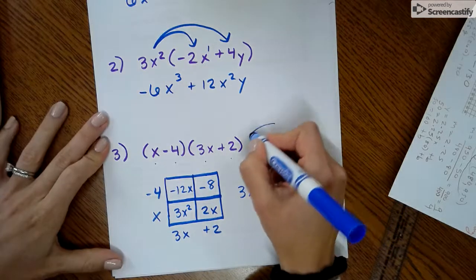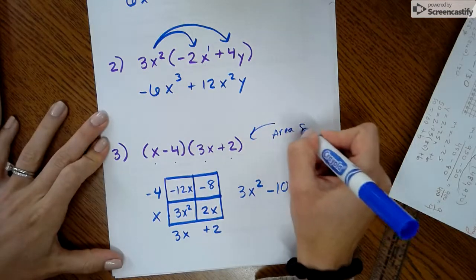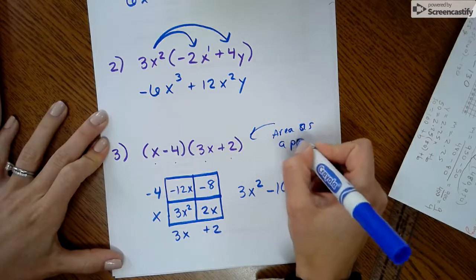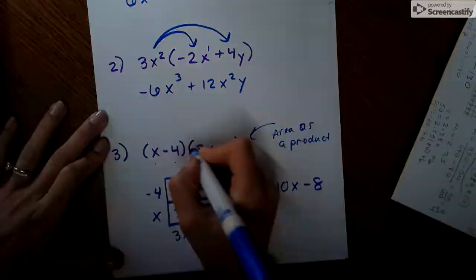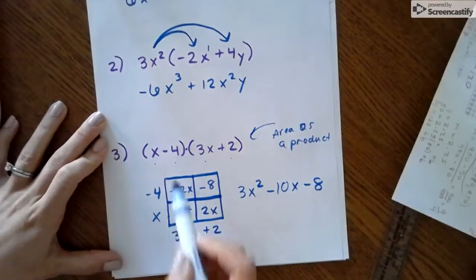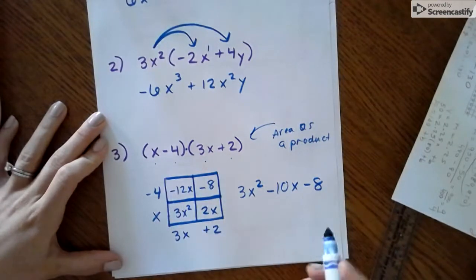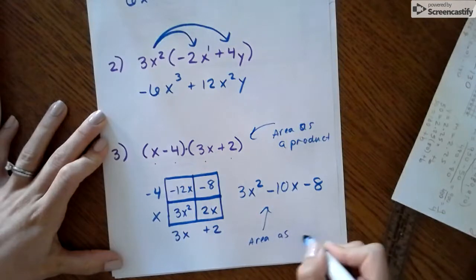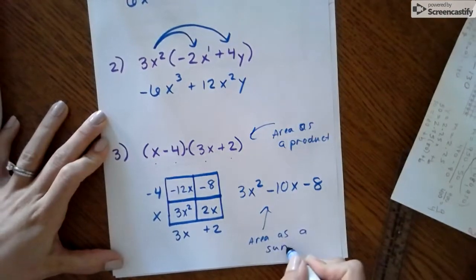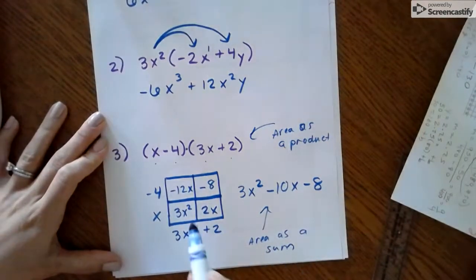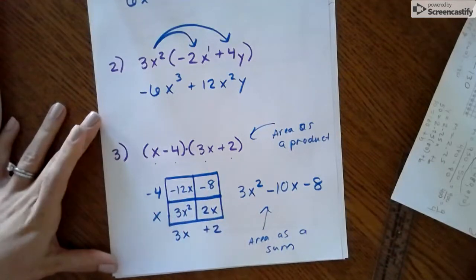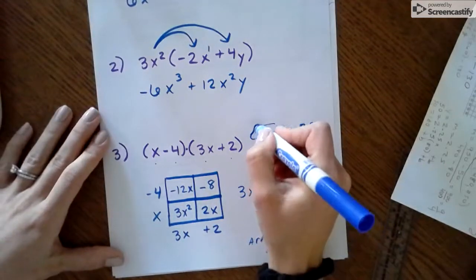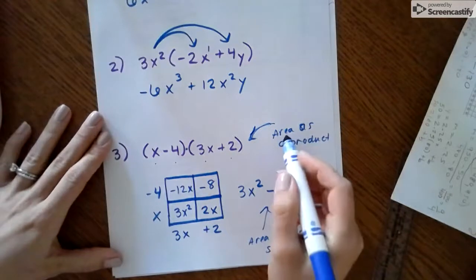Okay, now you also might see some problems that ask you to write the area as a product and as a sum. This would be area as a product because product means multiplication. So essentially, this is like length times width. Okay, and then this one is area as a sum. So sum means addition. So basically the area with all of the little parts added up together. So if you see that on a problem, that's what they're referring to.